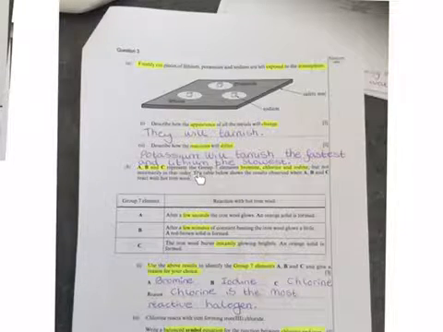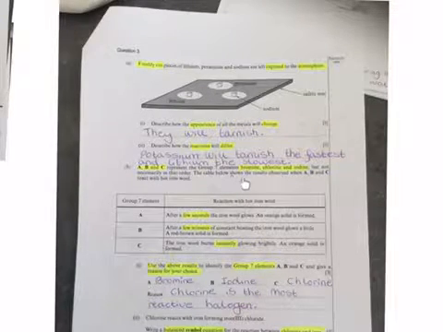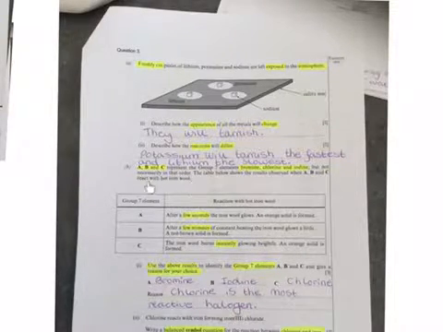A, B and C represent group 7 elements, the halogens, bromine, chlorine and iodine, but not necessarily in that order. The table below shows the results observed when A, B and C react with hot iron wool. It's looking at how quickly they react: after a few seconds, after a few minutes, instantly.